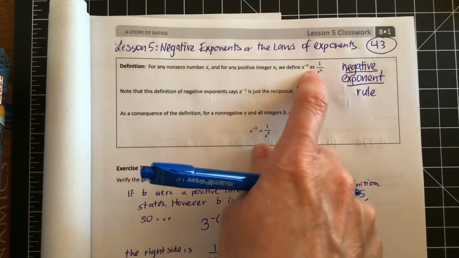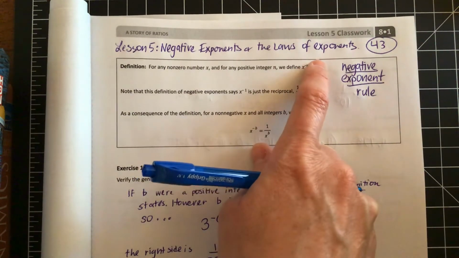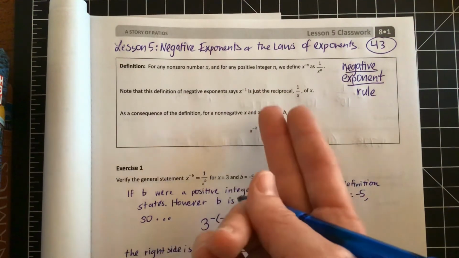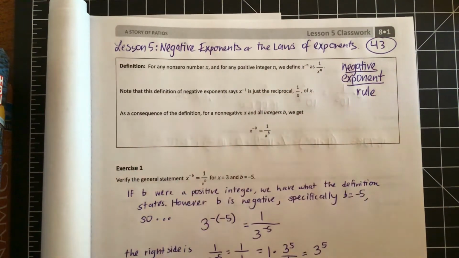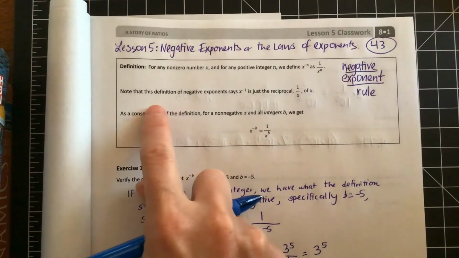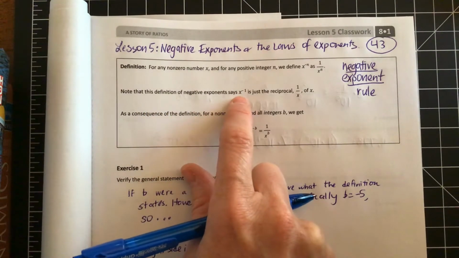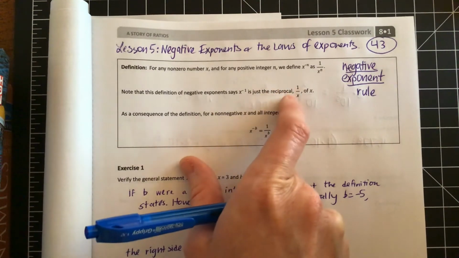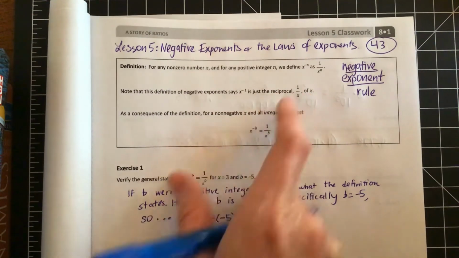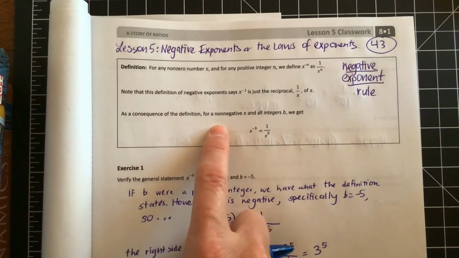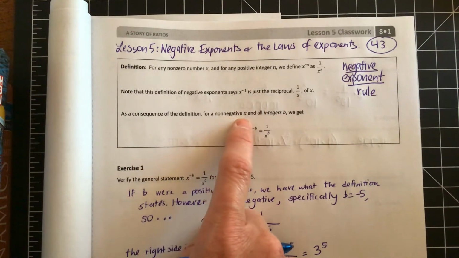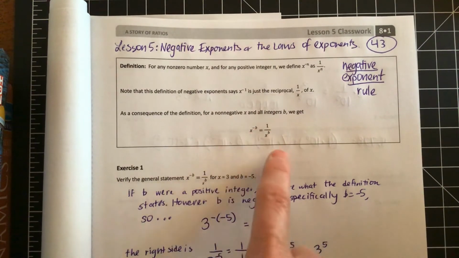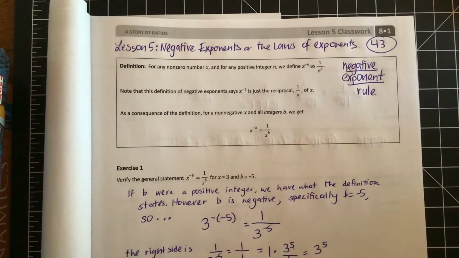So you can see that basically the reciprocal is true. Like you flip it, I guess you could say you flip it, and then the exponent is positive. So note that this definition of a negative exponent says x raised to the negative 1 is just a reciprocal, again, of 1 over x. As a consequence of this definition, for a non-zero x and all integers b, we get x raised to the negative b is equal to 1 over x to the b.